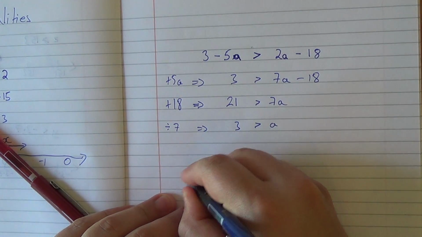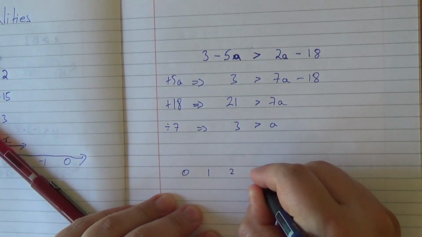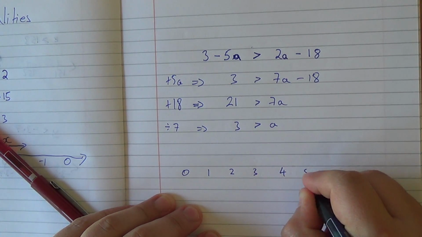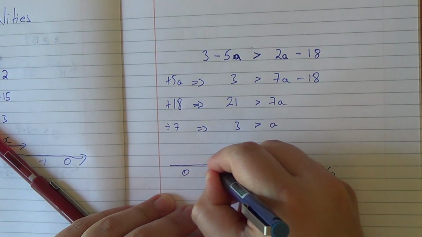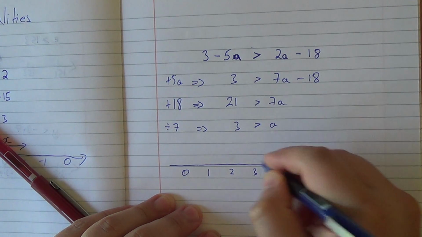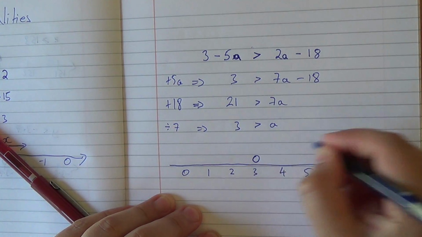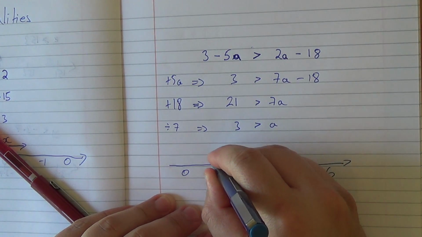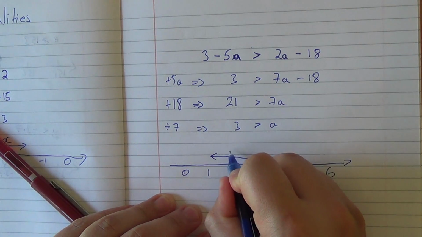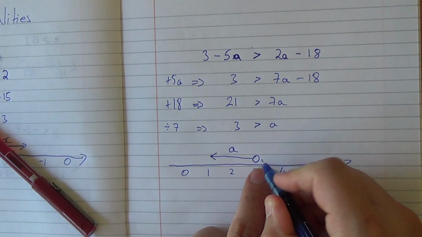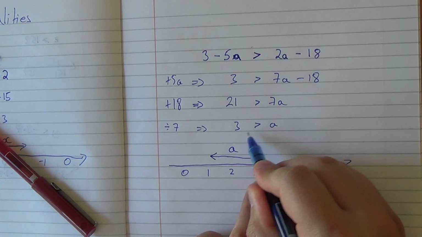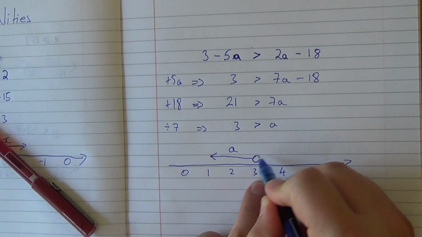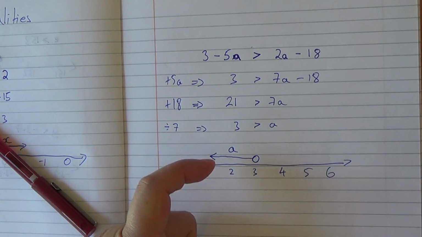So our number line, there it is. 3 is there. A is smaller than that, so it's this direction. Now do we colour this one in? Is 3 allowed? 3 is not greater than 3, so 3 is not allowed, so this is not coloured in. And that's that done.